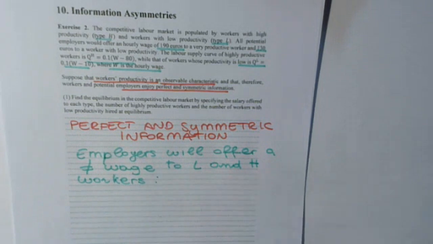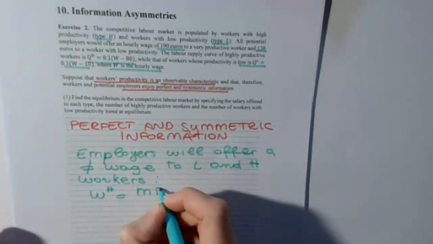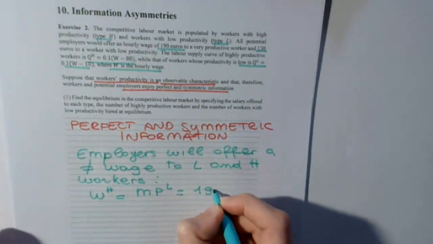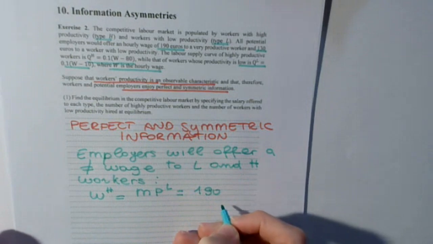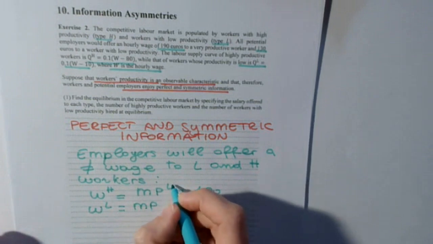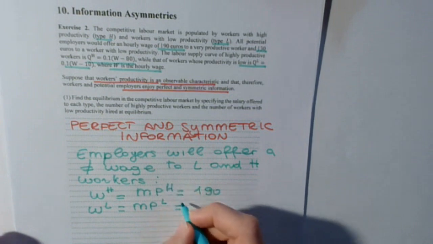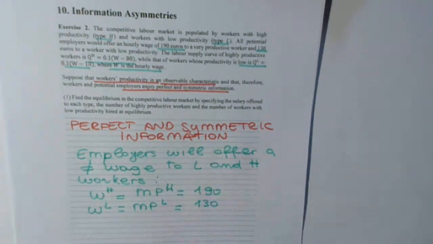Okay? In particular, the wage offered to H workers will be equal to their marginal productivity, that in our case, we know this from the text, is equal to 190. While the wage for low productive workers will be equal to the marginal productivity of low productive workers, and this is equal to 130. Okay? So in this case, it's easy to find the equilibrium wages because the firm knows if the worker is L or H, so the firm will pay H MPH and L MPL.